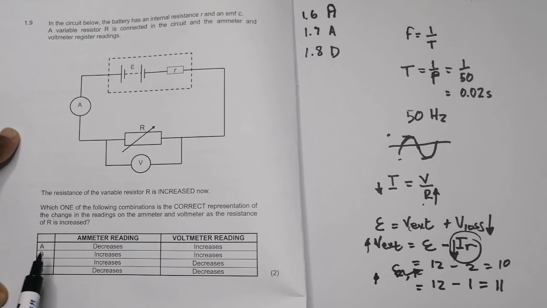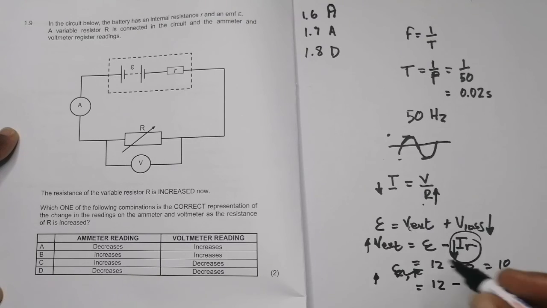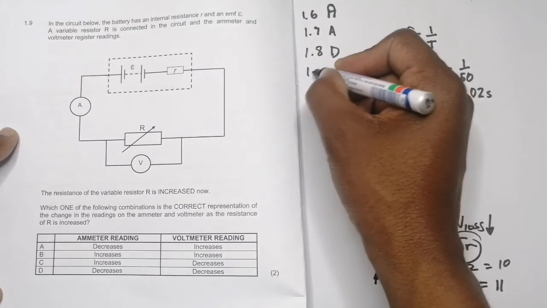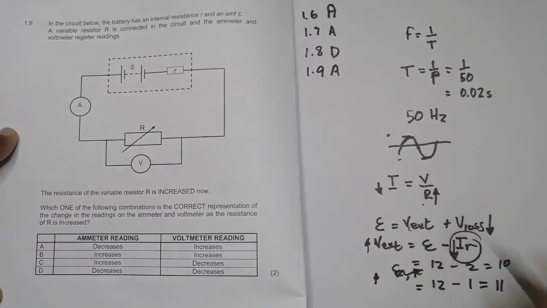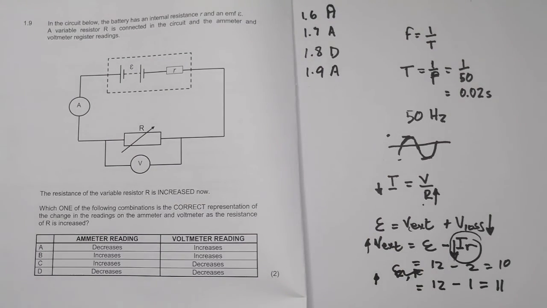So we know the emitter reading, we said it will decrease. Let's look there. We've got two options, decrease and decrease. But the voltage reading, we said it will increase. So let's look for an option with decrease and increase. That should be A. So 1.9, option there is A. Hopefully that makes sense. As we move to the next one.